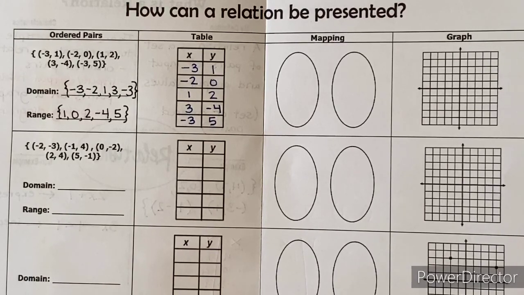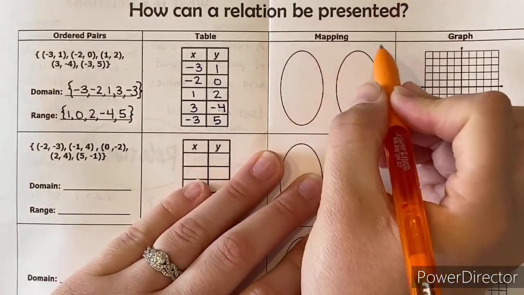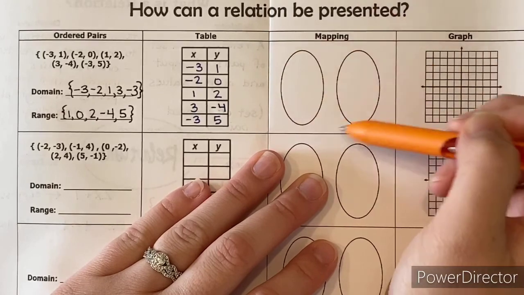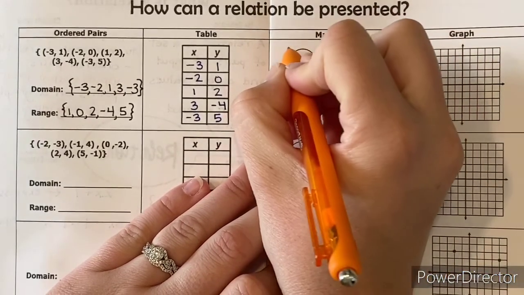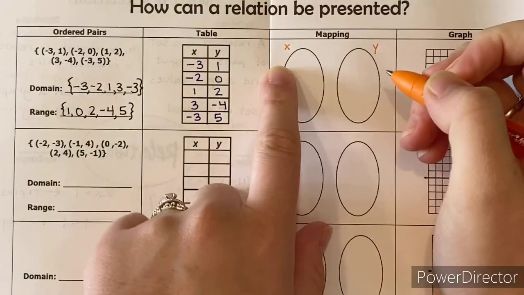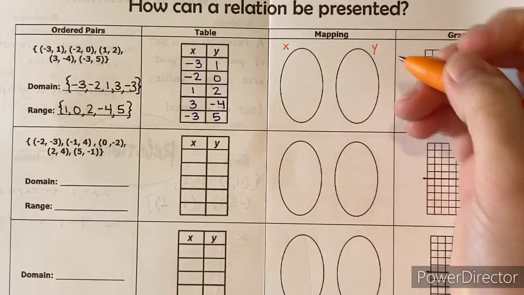Okay, now let's talk about the mapping diagram. This is the one that may or may not be new to you, so I'll go over this one. So, on a mapping diagram, you usually have 2 oval shapes. It's important for you to know how these are labeled. The X is always the one on the left and Y is always the one on the right.